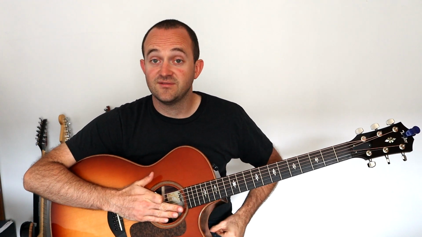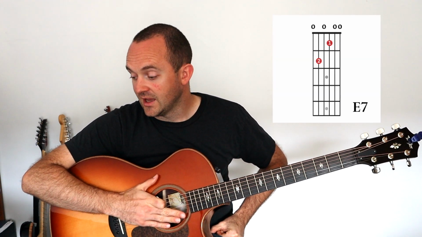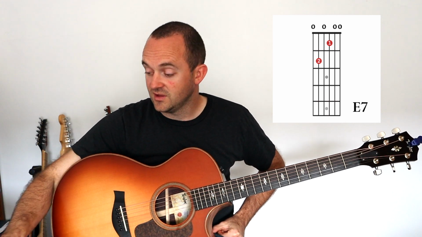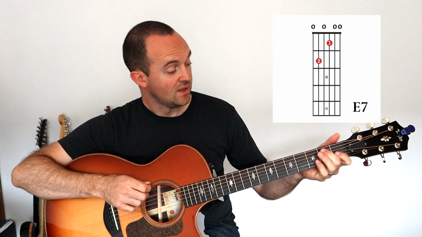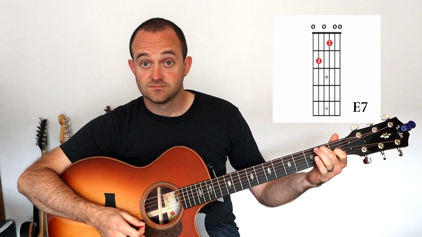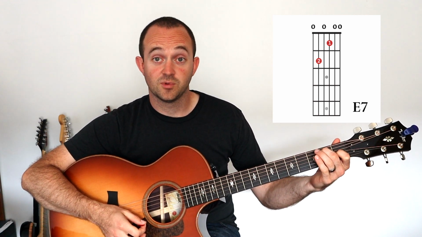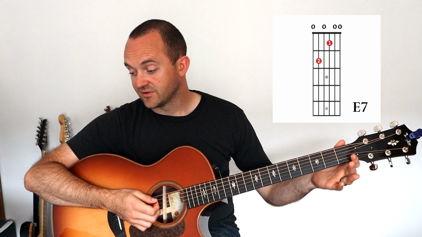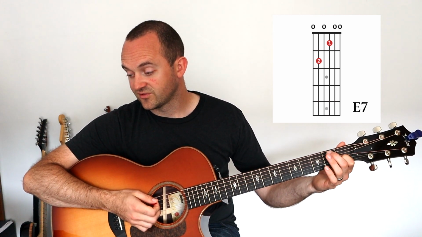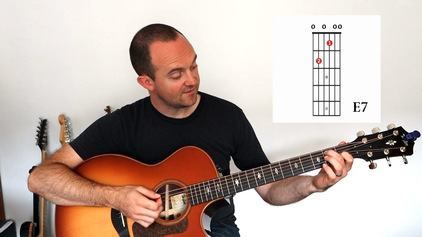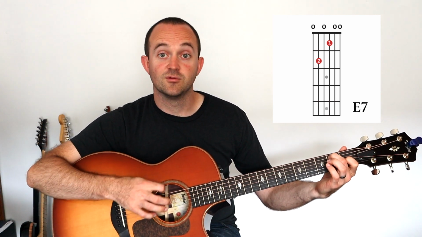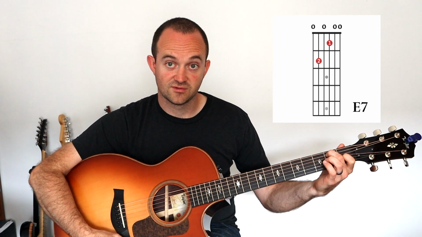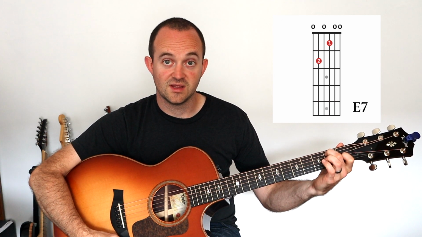Alright, and lastly we have E7. And there's nothing wrong with the chord diagram or how it presents E7 on this one. Pretty straightforward. It's a very simple chord to play. You're going to have your 1st finger on the 1st fret of the 3rd string, and you're going to have your 2nd finger on the 2nd fret of the 5th string, and you will strum all 6 strings for E7.